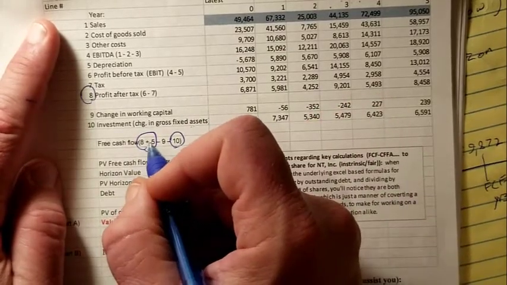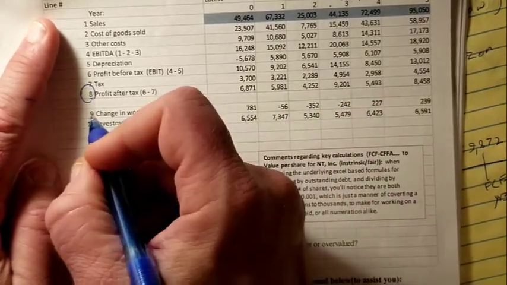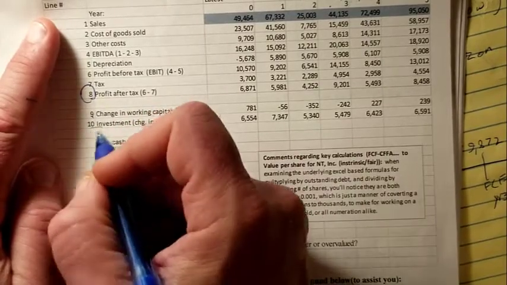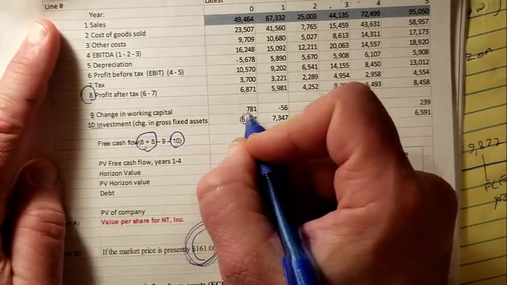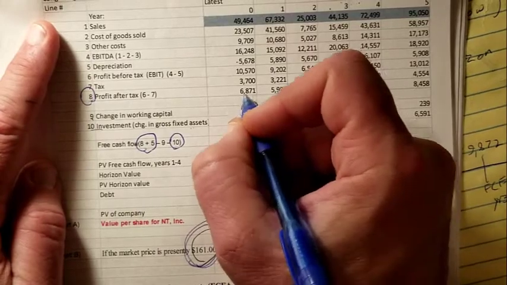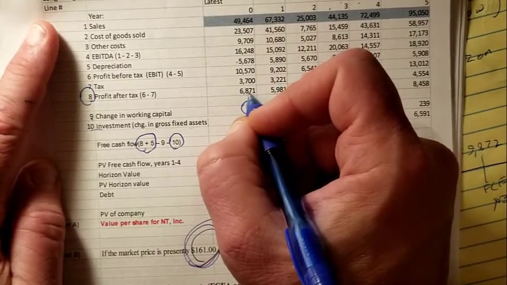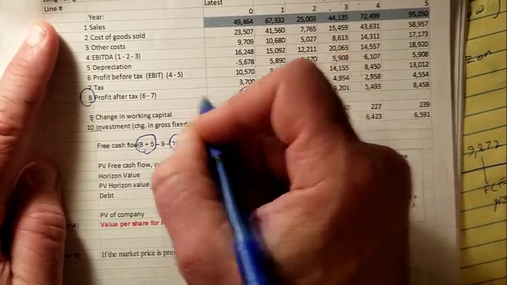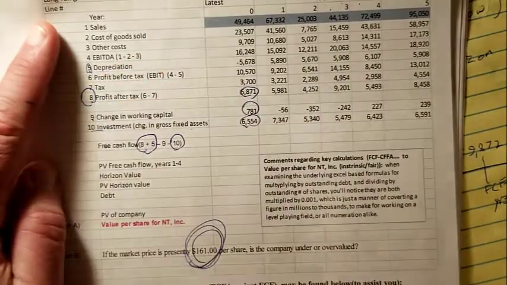So it'd be 8 plus 5 minus 9 minus 10. Okay, and they give that to you right there. So you're going to take these right there. This is what you're after. And again, don't forget to add back in depreciation right there.